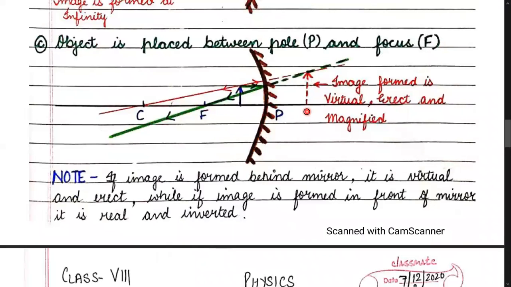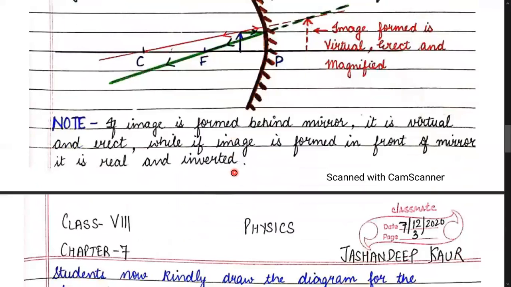So students, if the image is formed behind the mirror, it is always virtual and erect, while if the image is formed in front of the mirror, it is real and inverted.